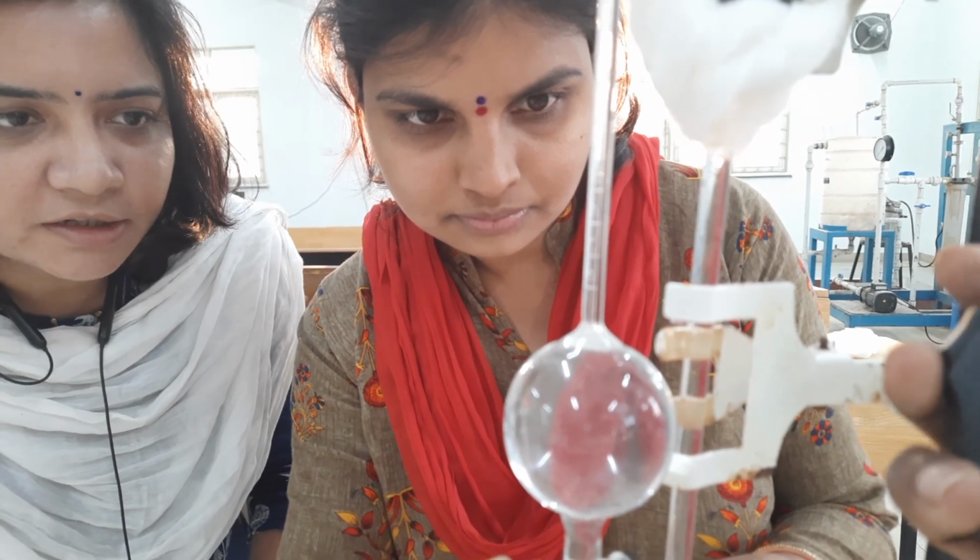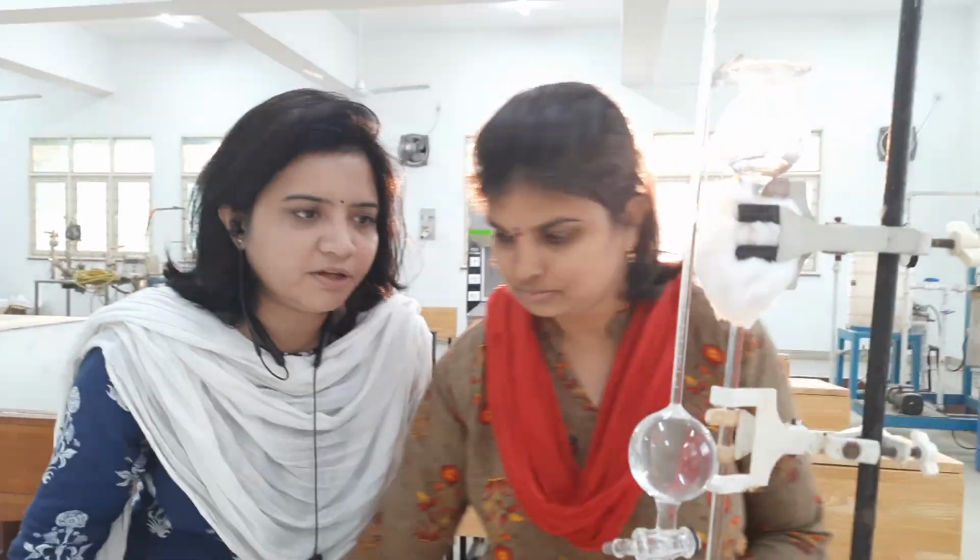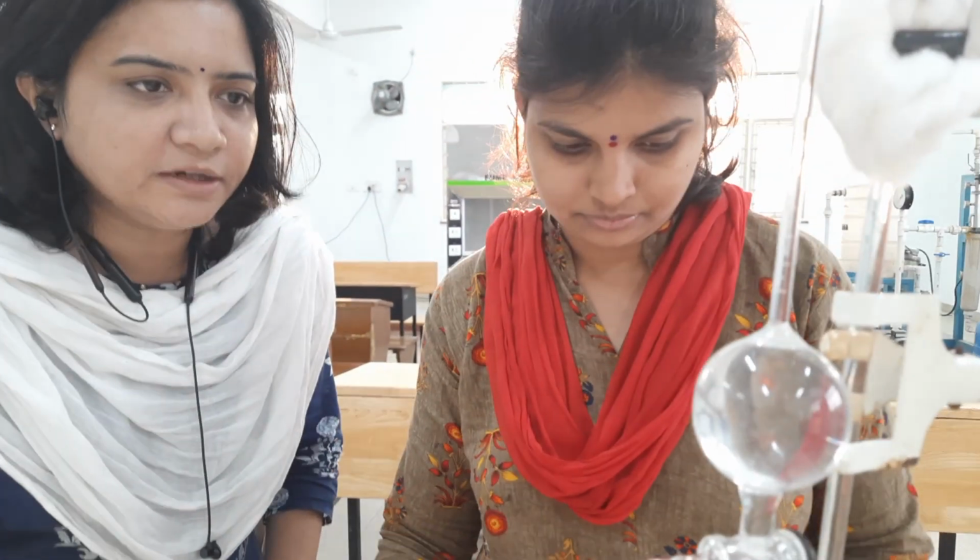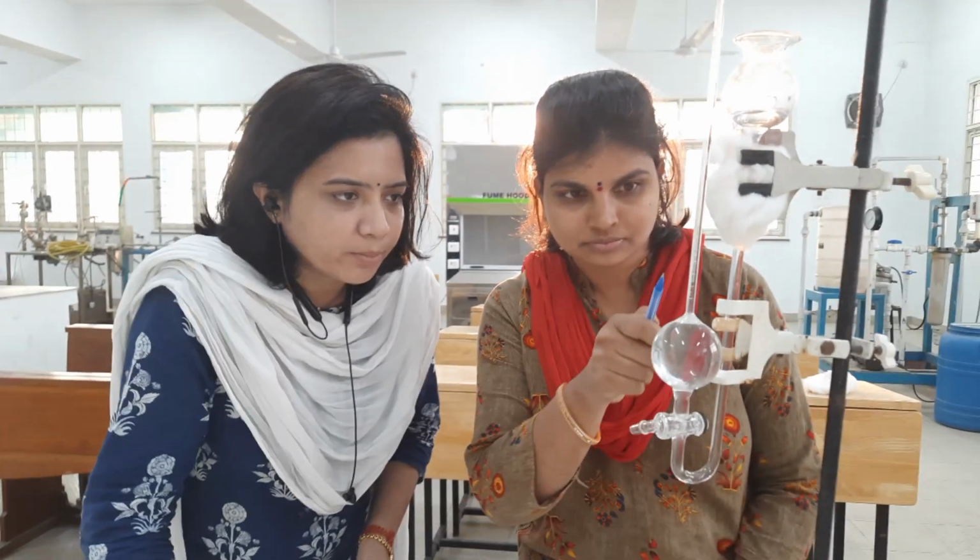As we can see here, the liquid level is rising. Once we start the stopwatch, we have to take the liquid level rise for every 60-second increment.